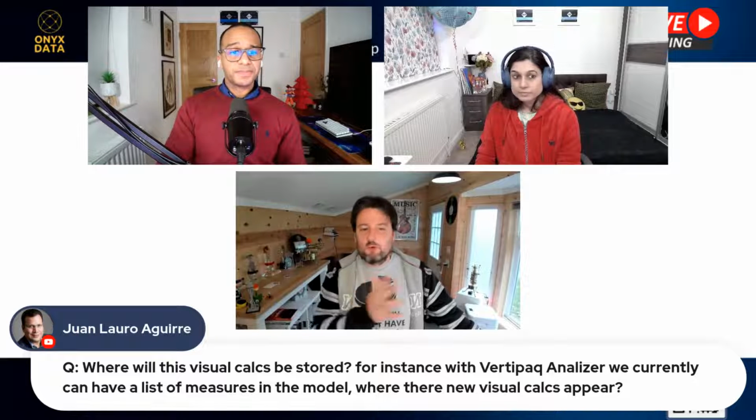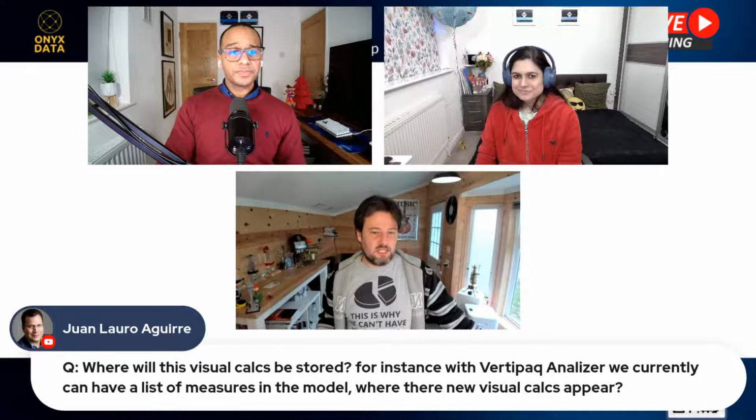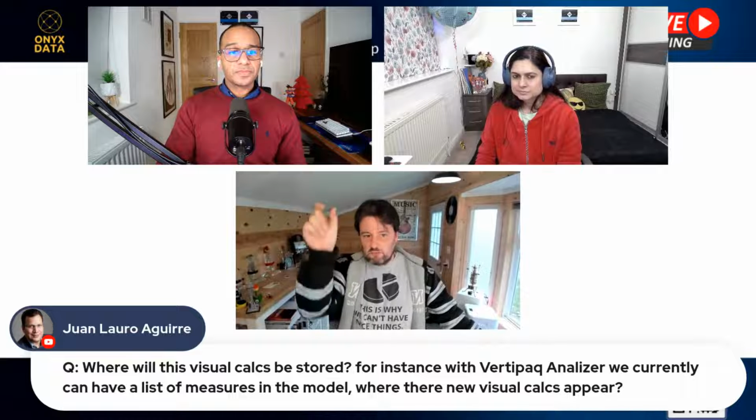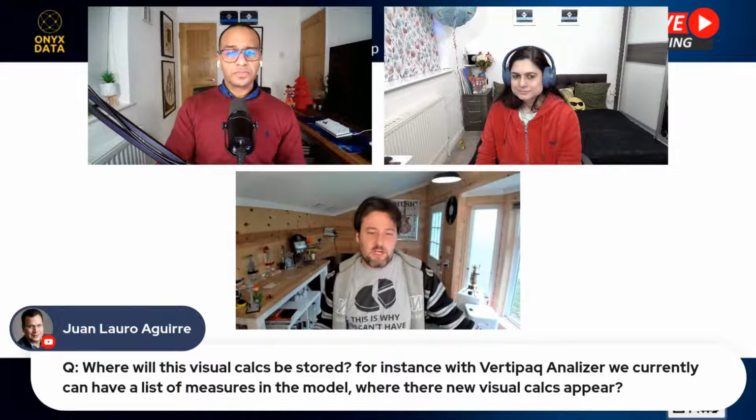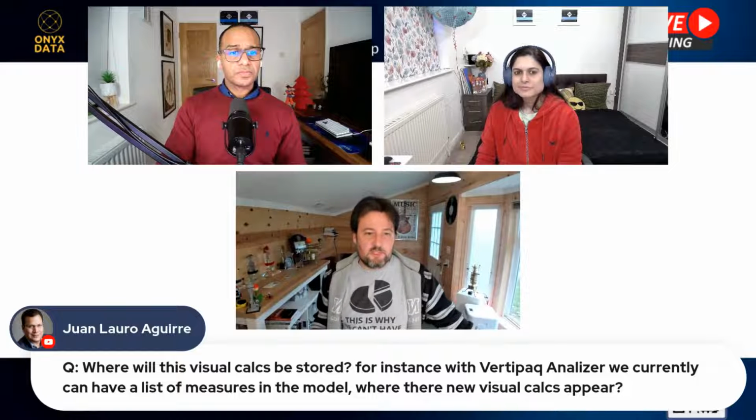We're also thinking about UIs in the product to make it easier to discover these visual calculations, right? For example, if you have 20 visuals in a report, it would be great if there's some way for me to see all visual calculations in a report and easily jump back and forth between them. And that's something that we're currently considering doing.